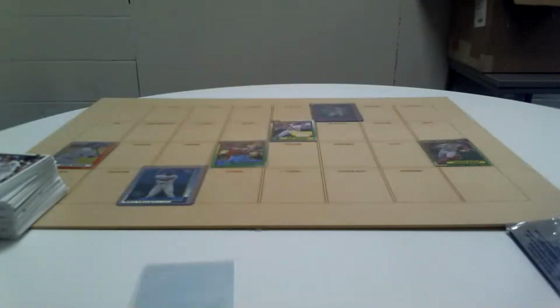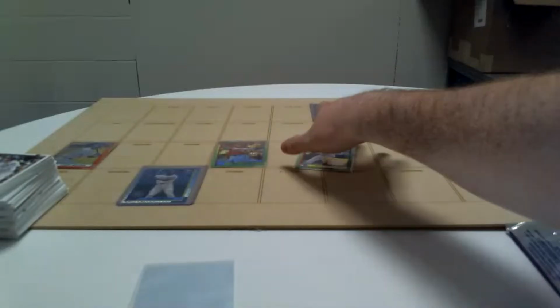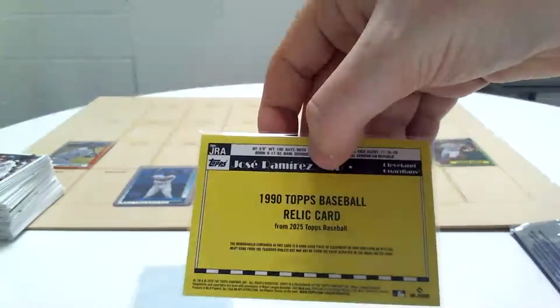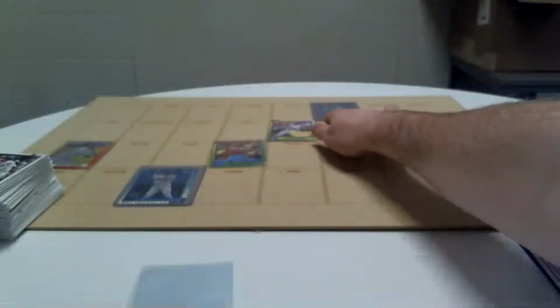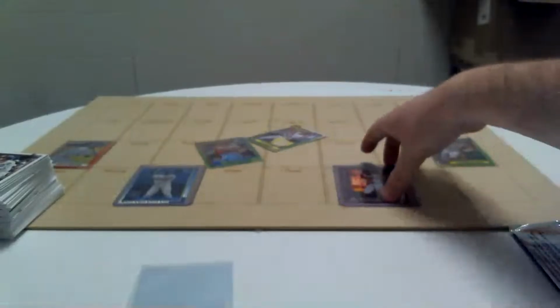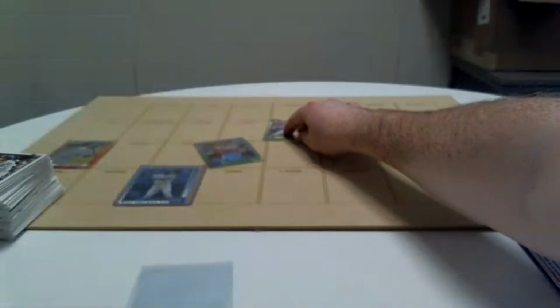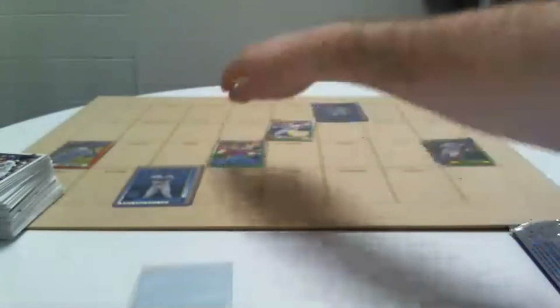So the hits were basically everything you see here, which was the Jose Relic 1990 Topps baseball, and the Acuna numbered to 250. And then the Bo that we just got out of the pack there. That was numbered to 150. I think that was it.